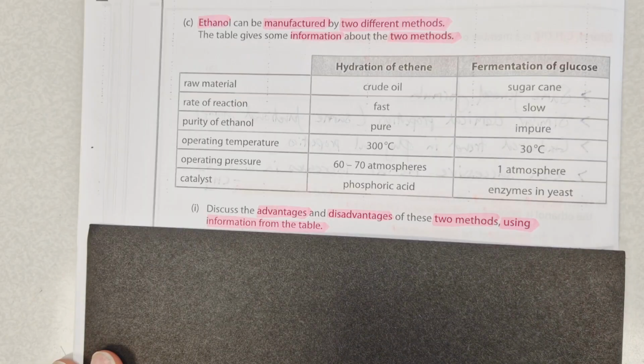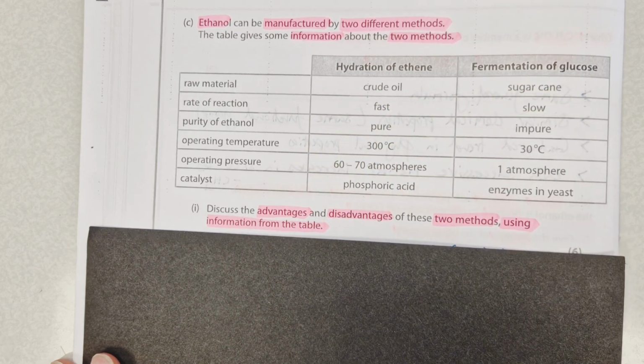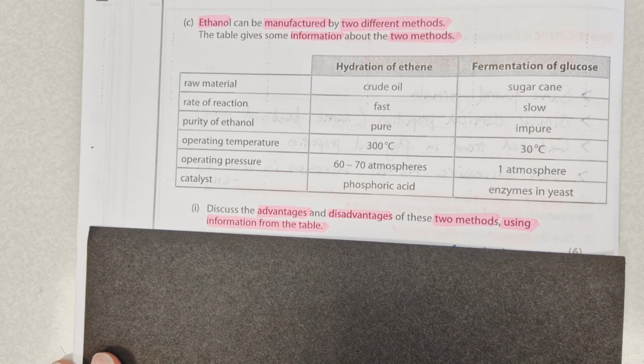So question C, part C, is about ethanol and how it's manufactured by 2 different processes or different methods. That's the hydration of ethene versus the fermentation of glucose. And the question is asking us to discuss the advantages and disadvantages of these 2 methods using information from the table. This question is all about extracting information from the table and presenting it in a cogent and coherent argument. I'd break it into pieces if I were you.